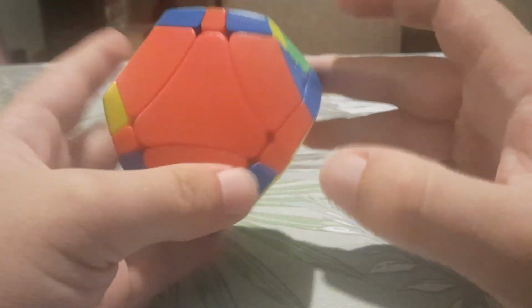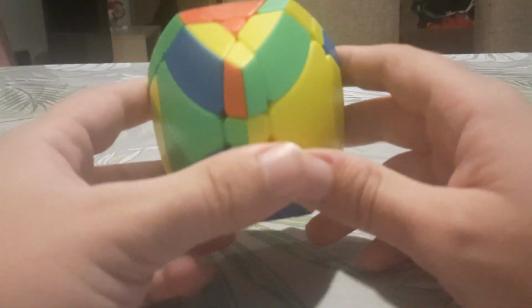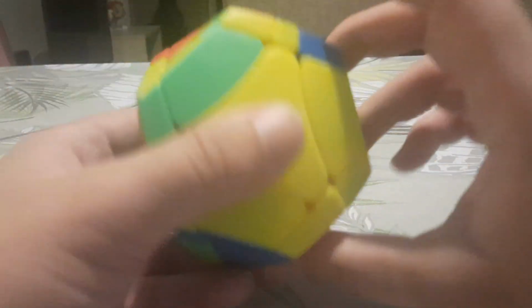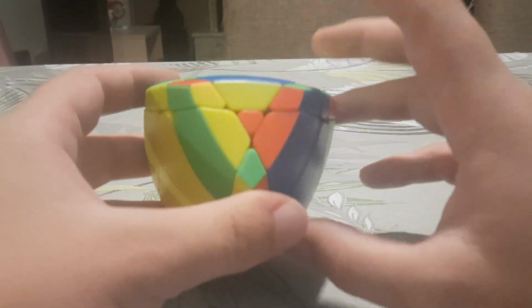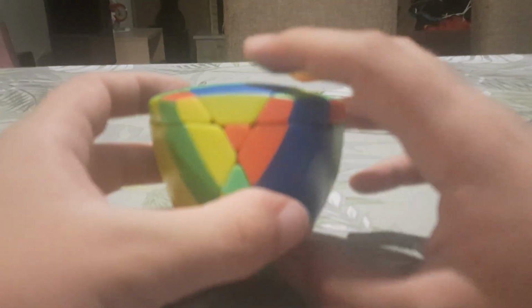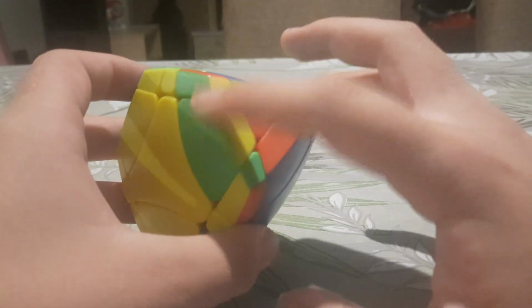So now what we need to do is to solve the rest. As you can see here, we want to solve the last yellow piece. So it's right there. When it's right there, what do you need to do?